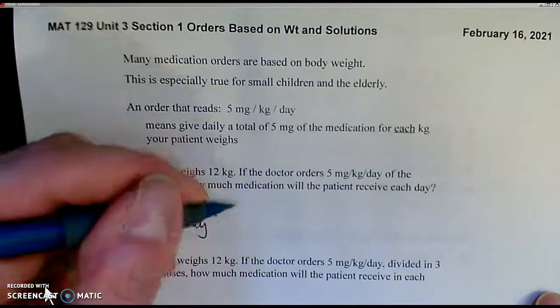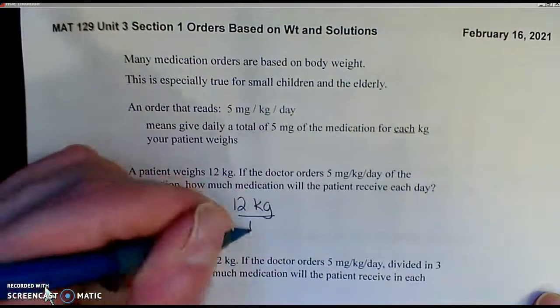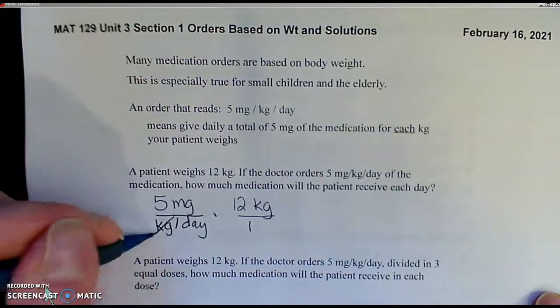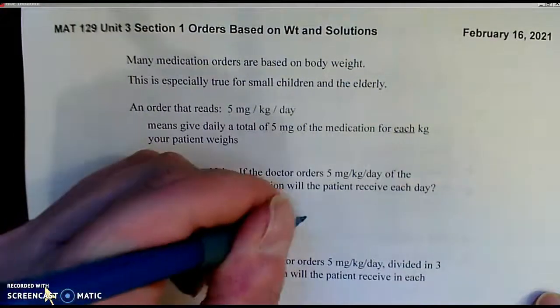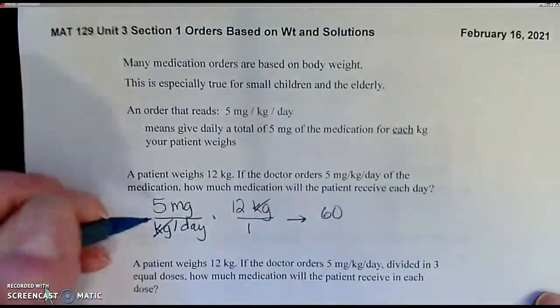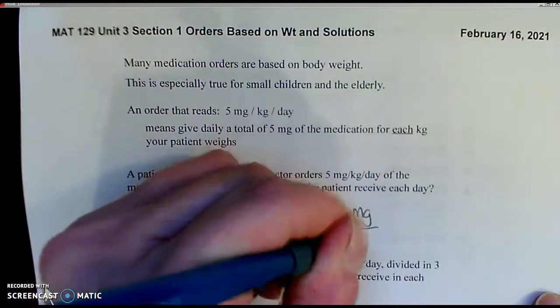And then we multiply by the kilograms, this is very often the first step we're going to do. And we're just going to put that over 1, so that cancels out the kilograms. And when we do the multiplication, we end up with 60. And the last unit standing are milligrams per day.